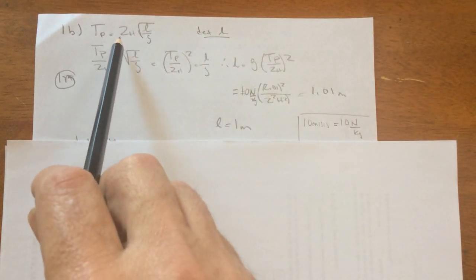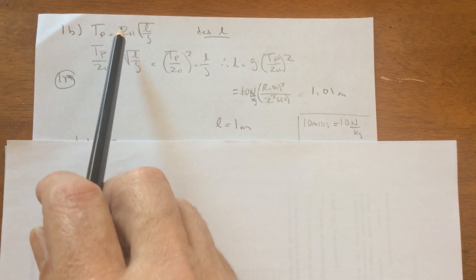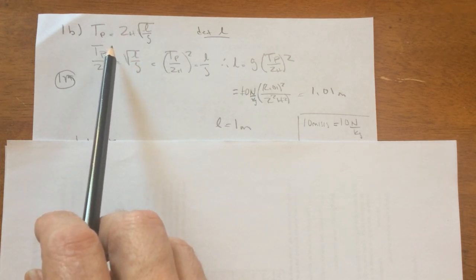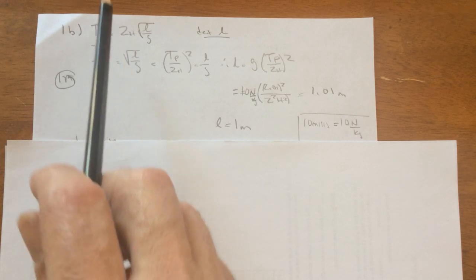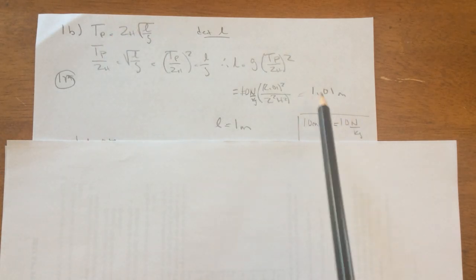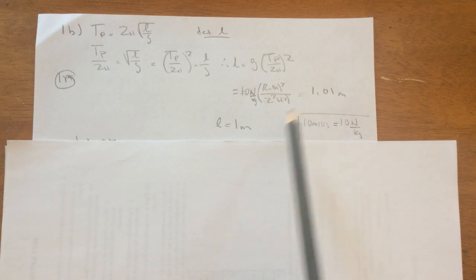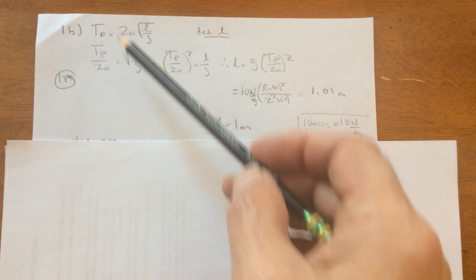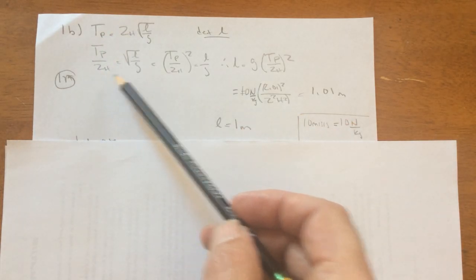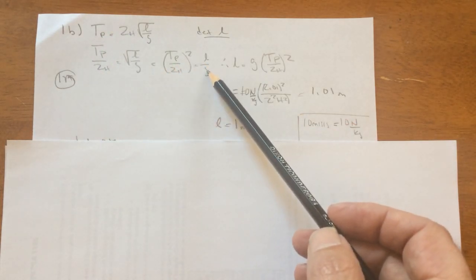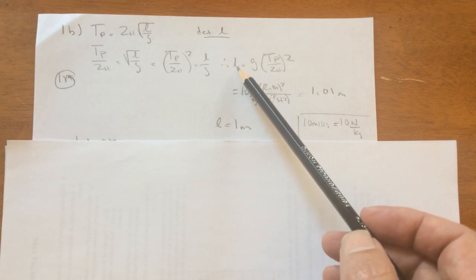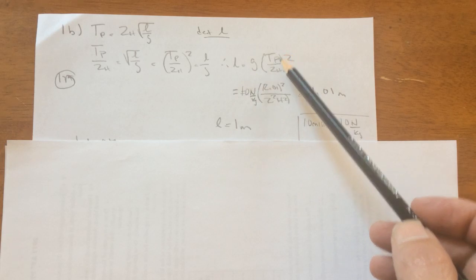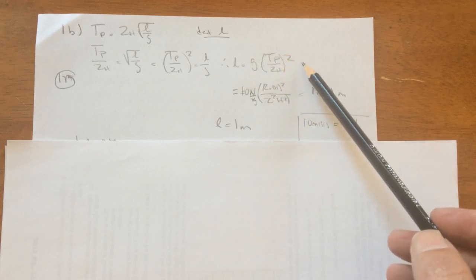You will not, next Thursday, no, Thursday after next, if you're prudent, go from this to your answer. You want to go step by step. Break it down. So you're going to divide both sides by 2 pi. You're going to square both sides. And you're going to identify, therefore, L is g times the period over 2 pi, squared.